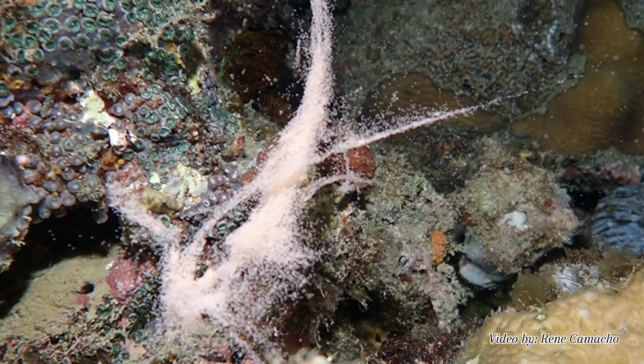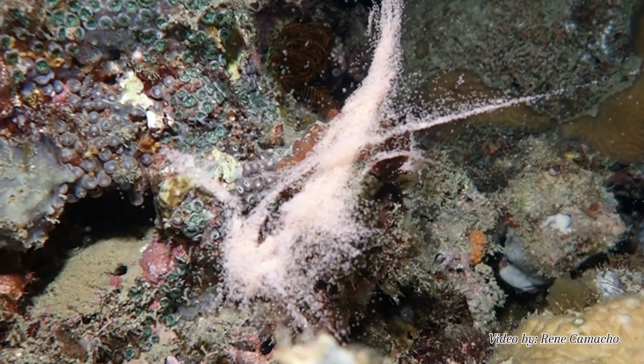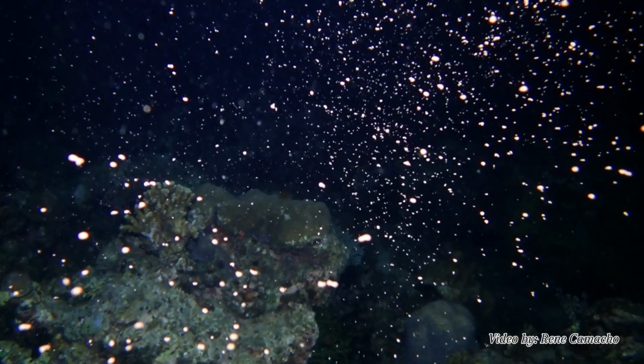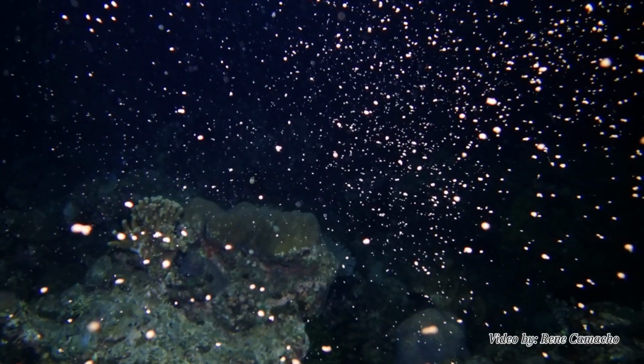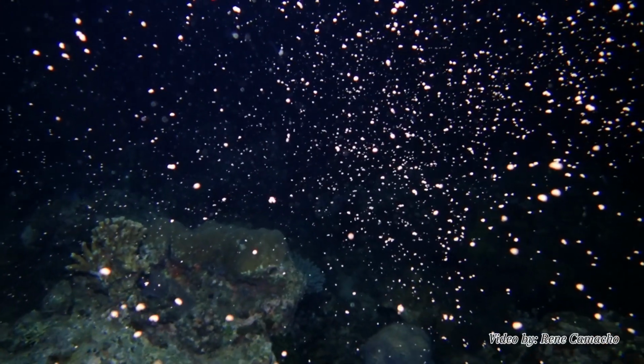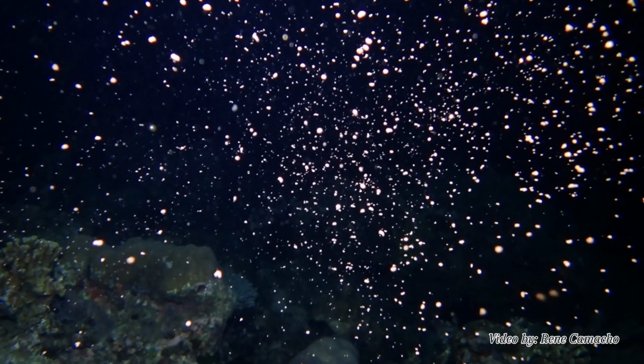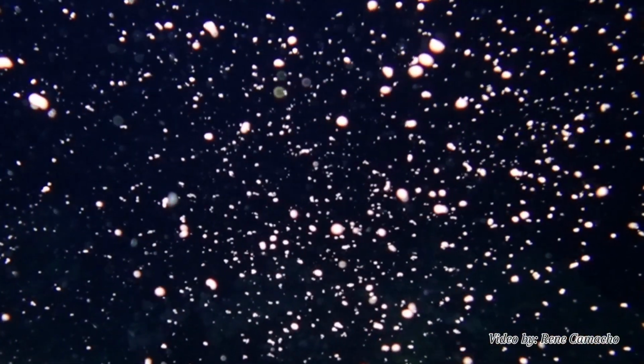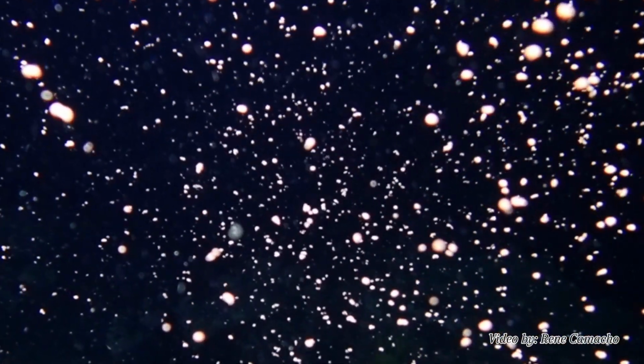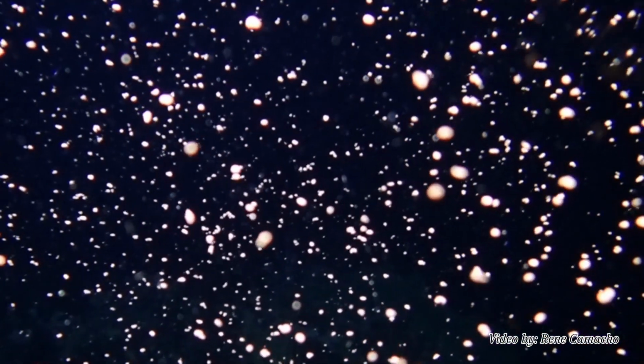Post-spawning events. Fertilization. Zygote formation. Once eggs and sperm meet in the water, they form zygotes. The fertilization process is external and occurs in the open water. Planula larvae. The zygotes develop into planula larvae, which are tiny, free-swimming organisms that drift with ocean currents.